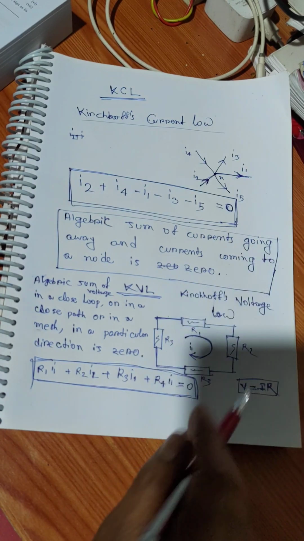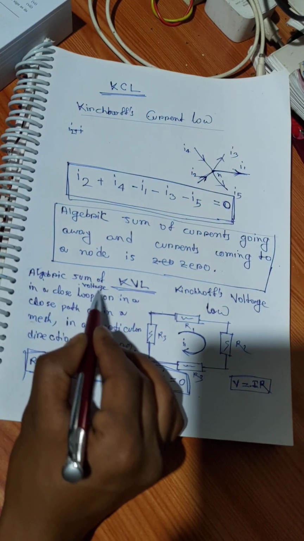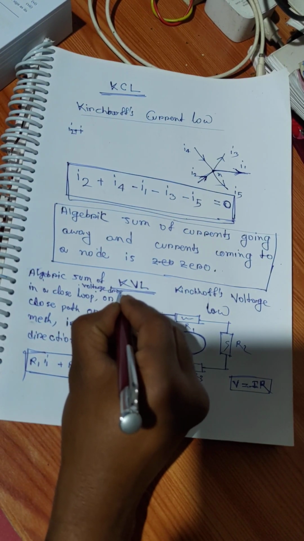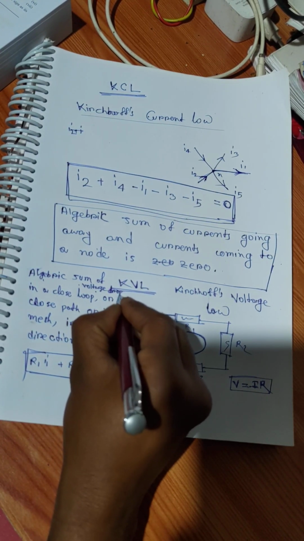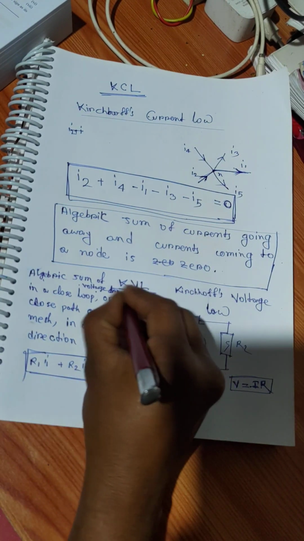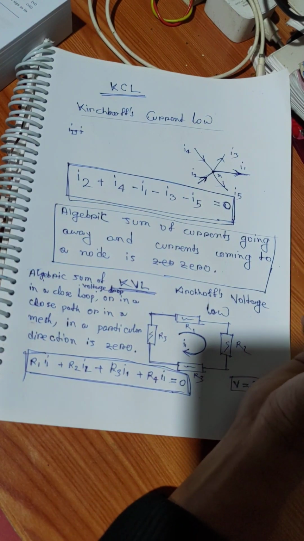Actually, the algebraic sum of voltage drop, or gain also you can say, but most of the time it's drop.